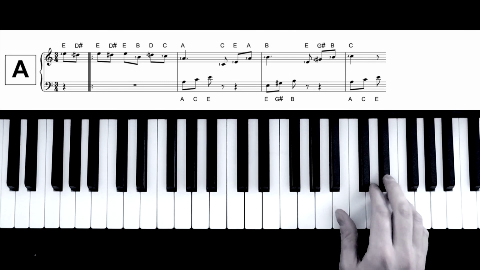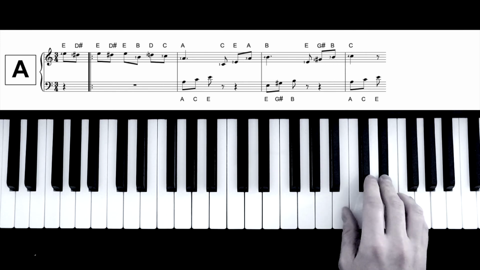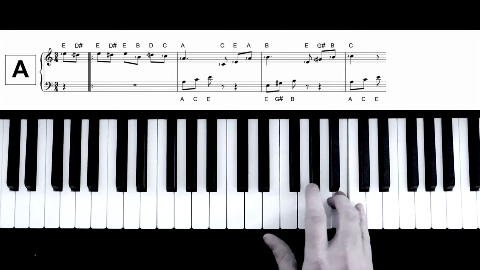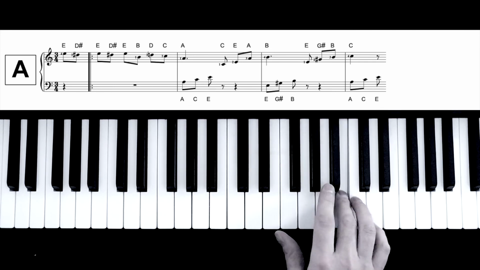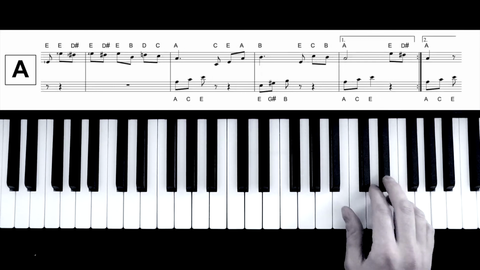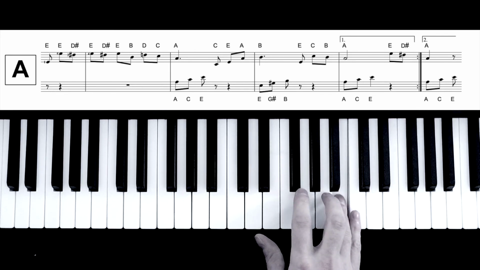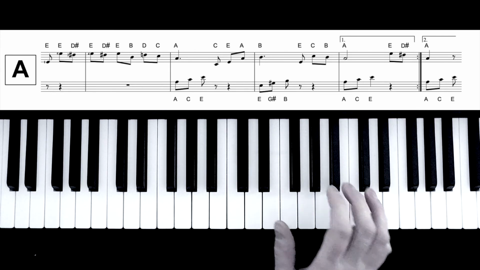Okay, so just look at that whole line. 1, 2, 3, 4, 1, 2, 3, 4, and then you're going to play the same thing again. But before you do, you've got this low E.